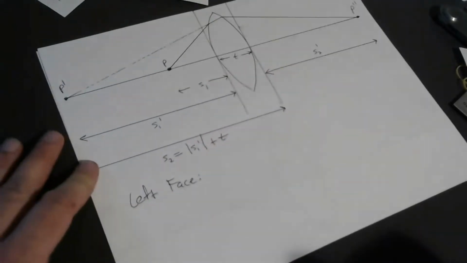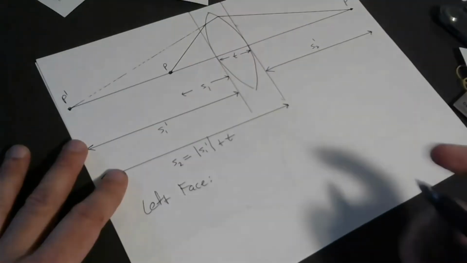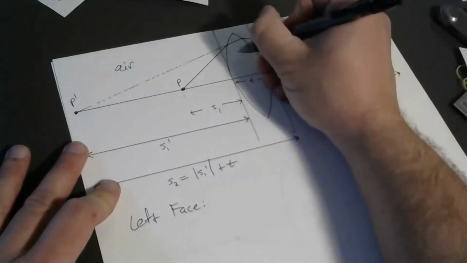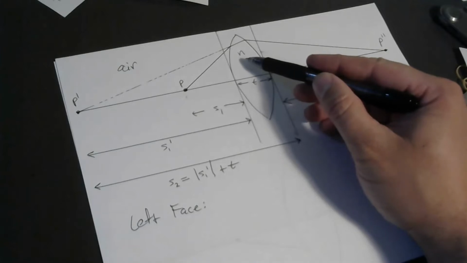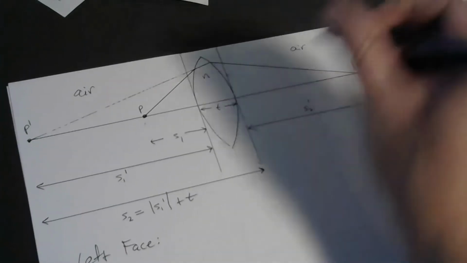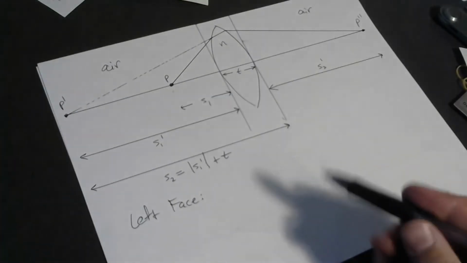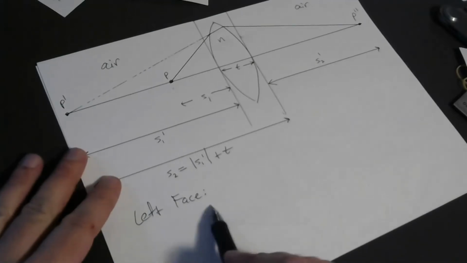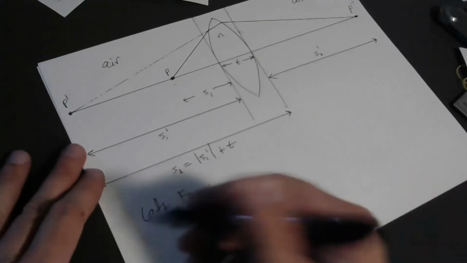So for the left face, what do I have? I will call this, just as your book does, we'll consider this to be air, and this is just some sort of glass, usually, with an index of refraction of something like 1.5. I'll just call it N. This is also air. So the index of refraction on this side is 1, and on this side is also 1. So if you look back at the equation that we've been using, adapt it for the refraction at the left face, instead of N1 and N2, we're talking about 1 and N.